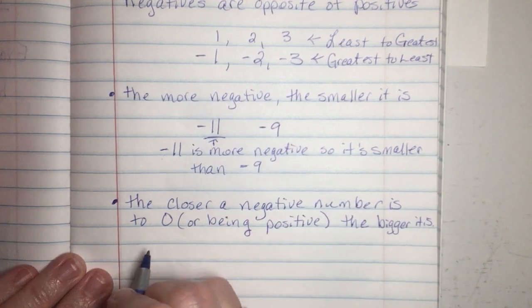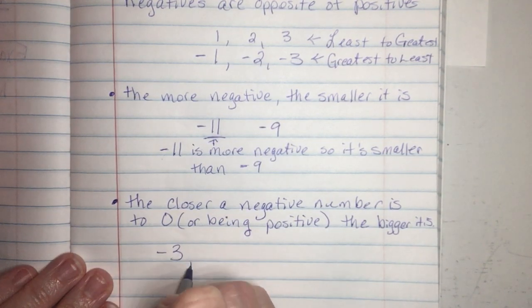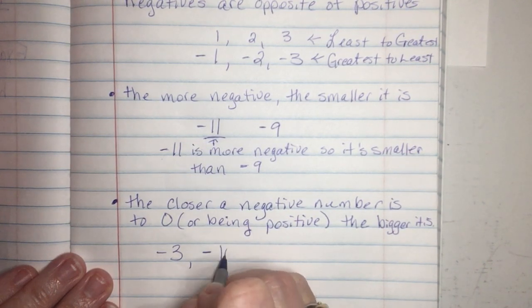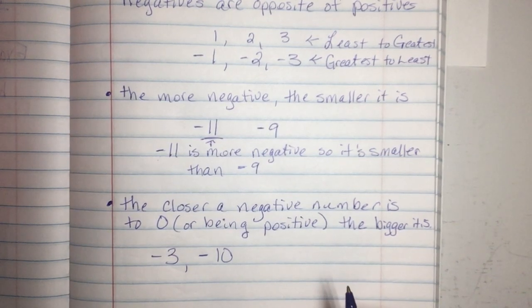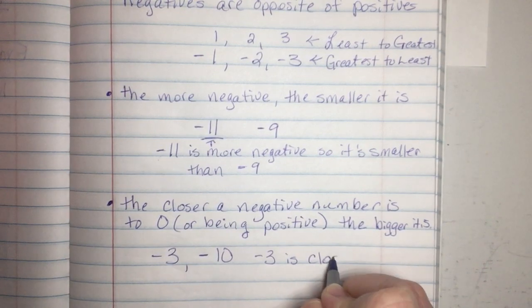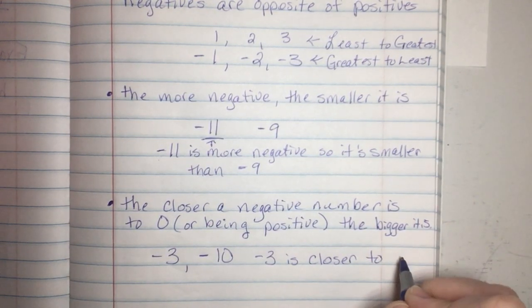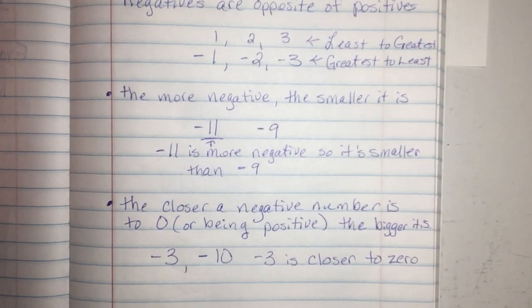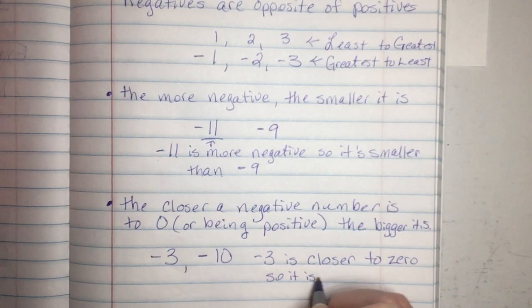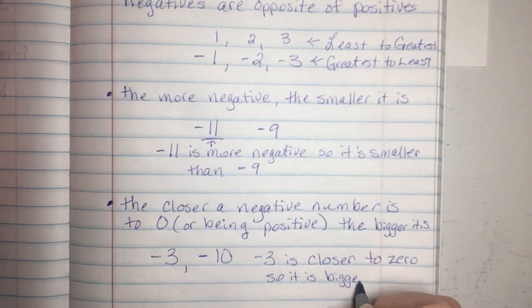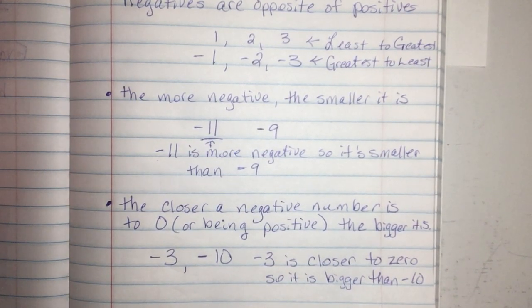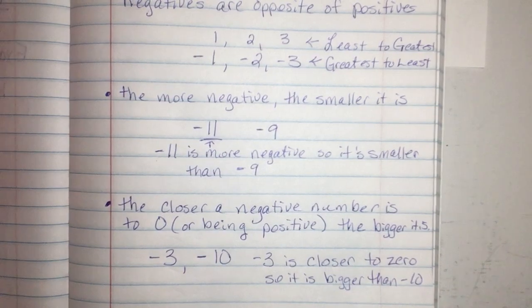Okay, so if we think about -3 and -10, -3 is closer to 0, or being positive, so it is bigger than -10.